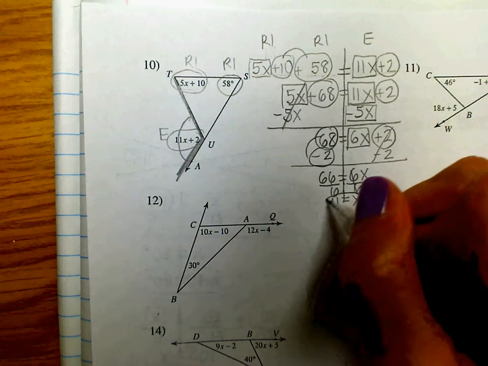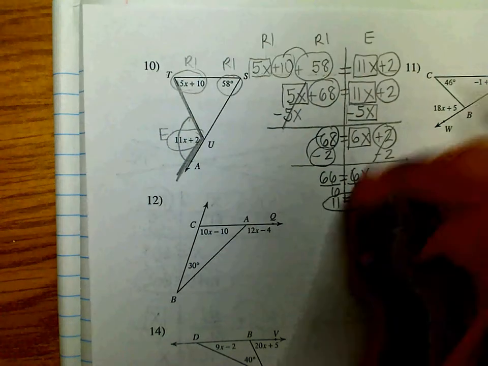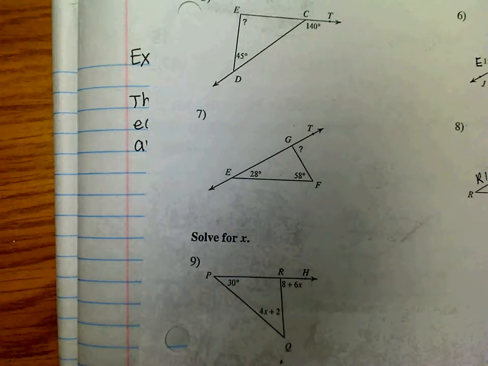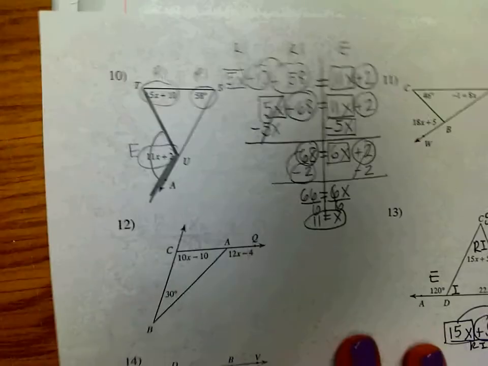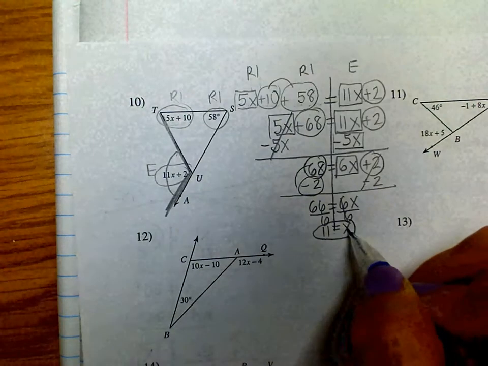Now, did I actually answer the question? So let me flip back to the front. And it said solve for x. That means find the value of x that will make this true. The value of x is 11.